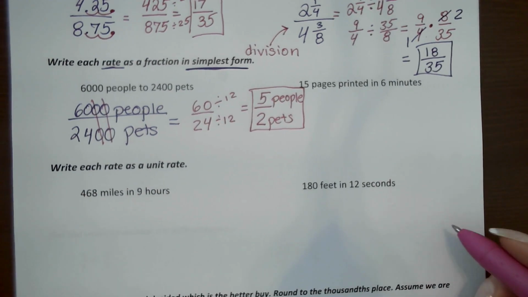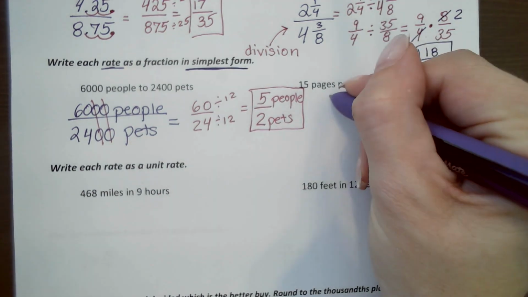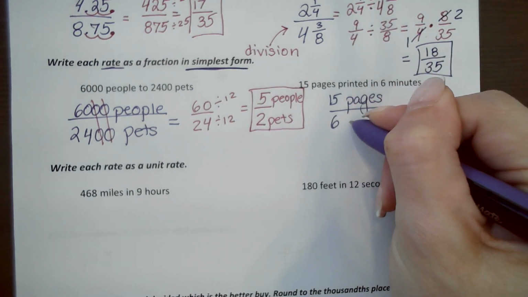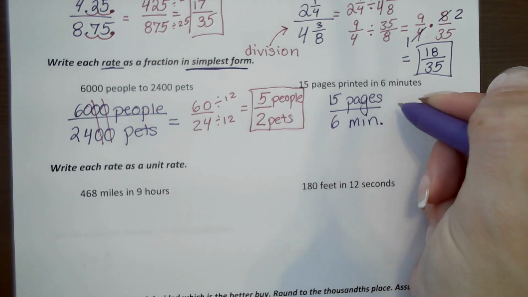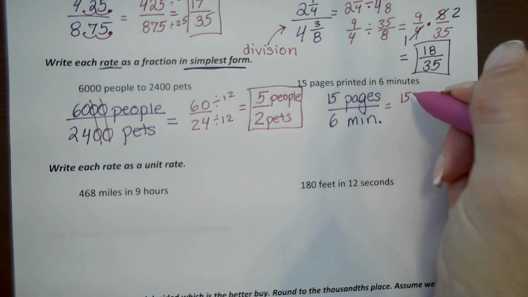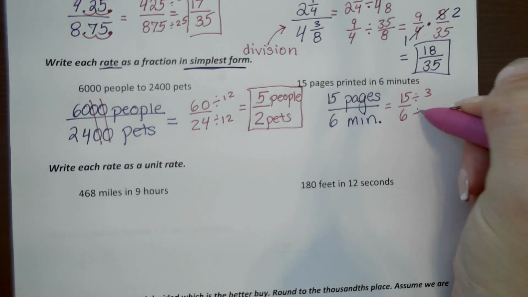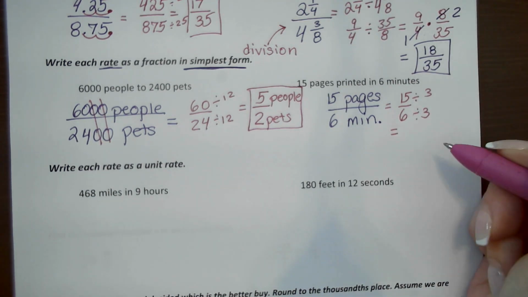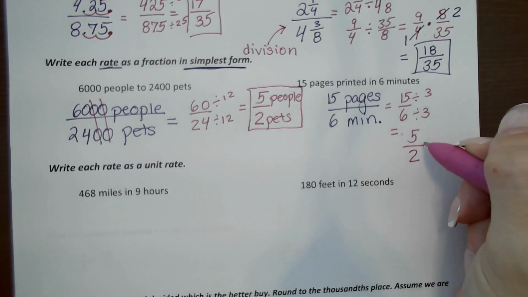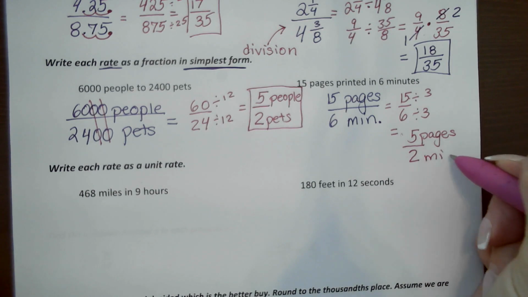Okay, let's try another one. 15 pages printed in 6 minutes. So that's 15 pages divided by 6 minutes. Now, I want to simplify. My fraction, or ratio as we're calling it in this chapter, is 15 over 6. These can both be divided by 3. And when I do that, 15 divided by 3 is 5. 6 divided by 3 is 2. So 5 pages in 2 minutes.